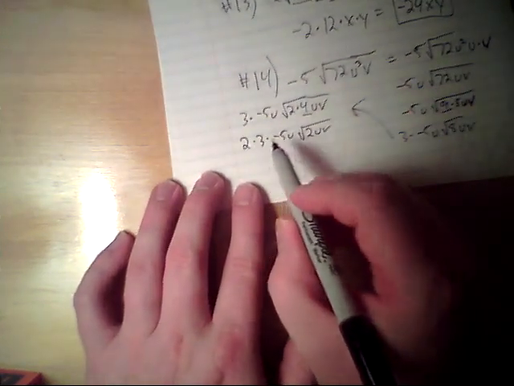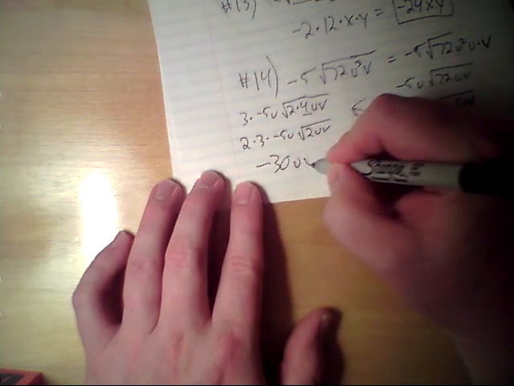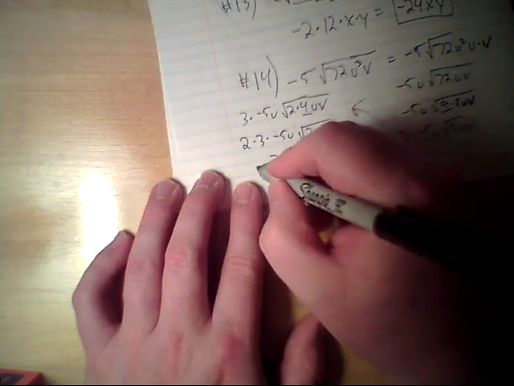2 times 3 is 6. 6 times negative 5 is negative 30. We have a u that comes down, and we have the square root of 2uv.